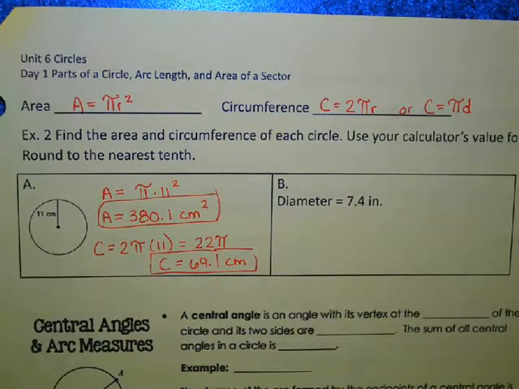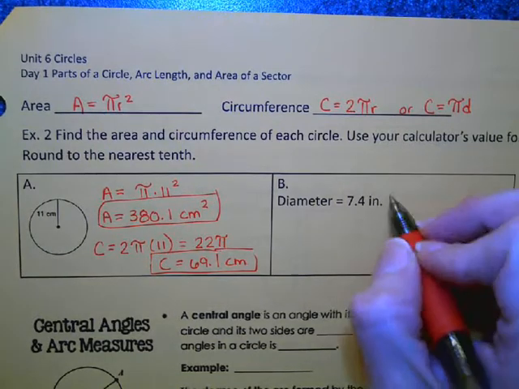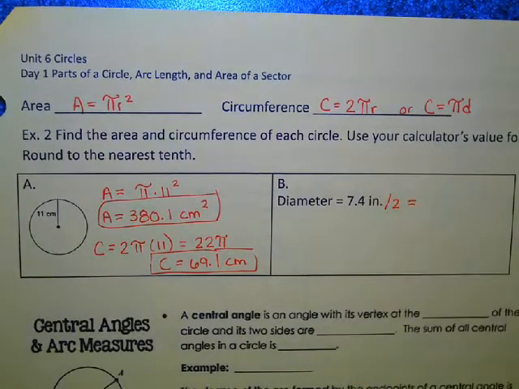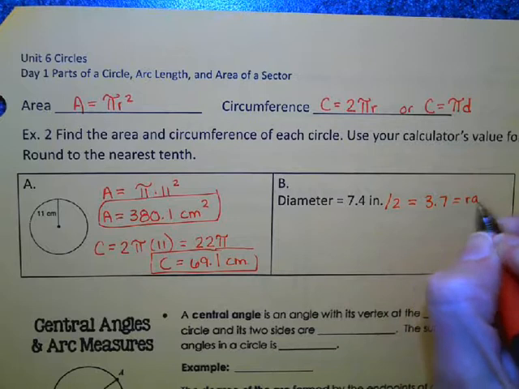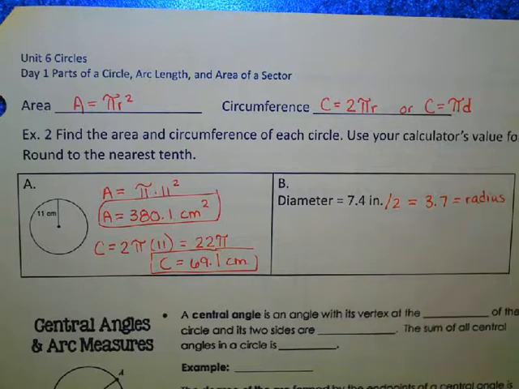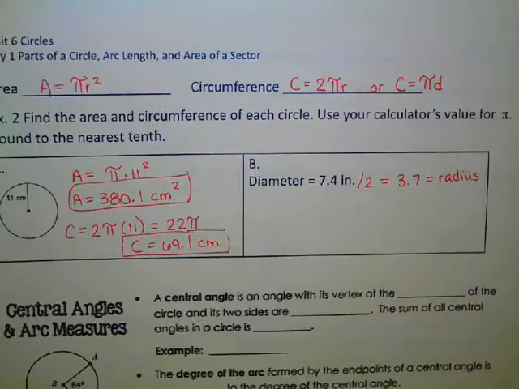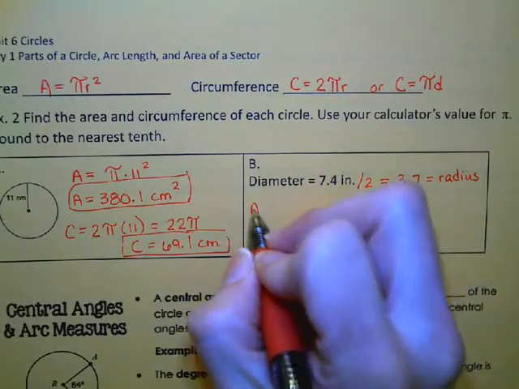Okay. If you're given the diameter, two choices. We still need the radius to find area, so divide it by 2. 7.4 divided by 2 equals 3.7 is the radius. Okay, so now you can use the same formulas.